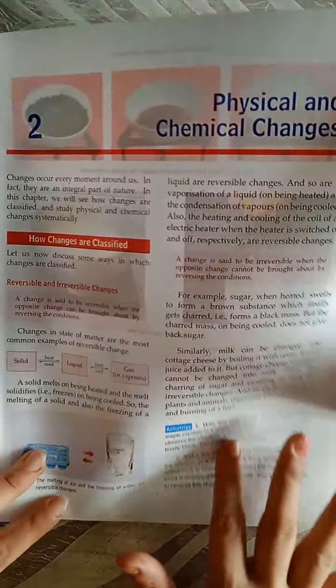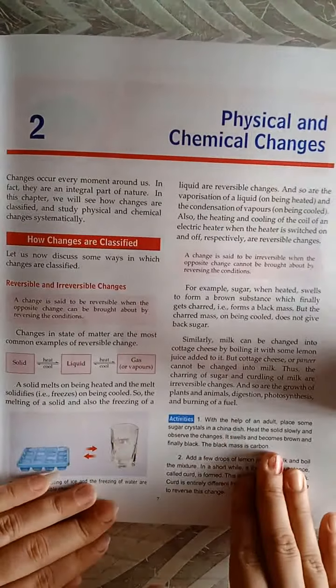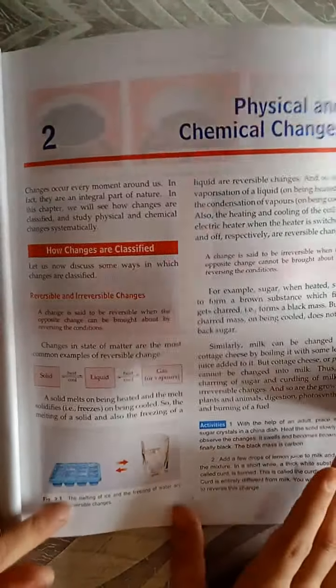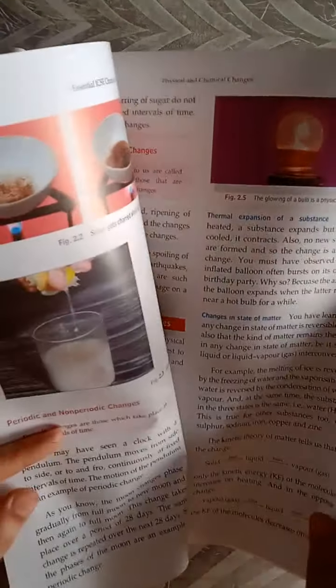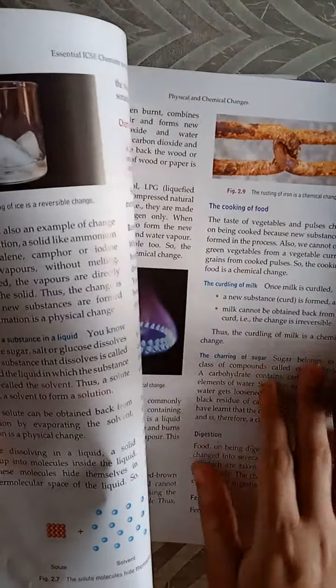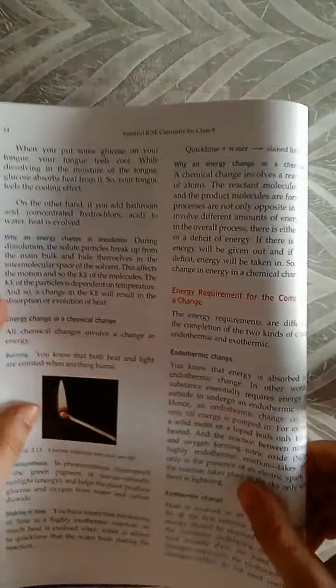In this chapter we have completed the classification of the changes on various bases. We discussed reversible and irreversible changes, then periodic and non-periodic changes, desirable and undesirable changes. Then we studied the examples of physical changes and chemical changes, and the energy change involved in those changes. The last topic of this chapter is left, and today we will discuss it.